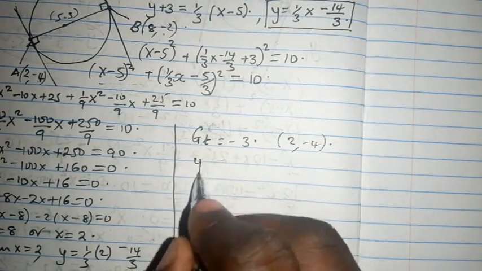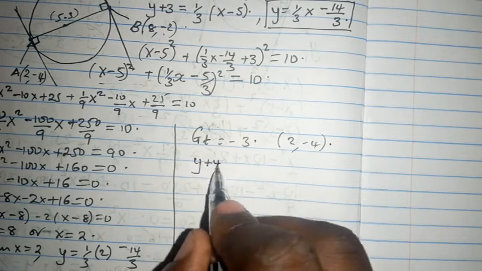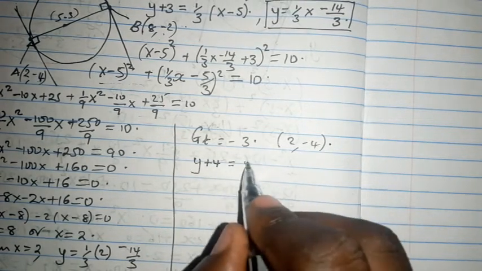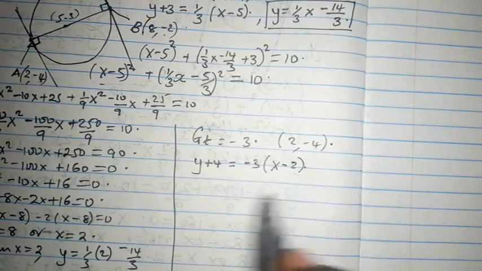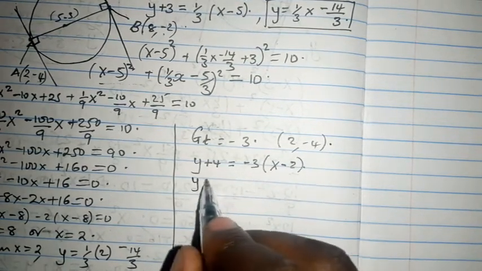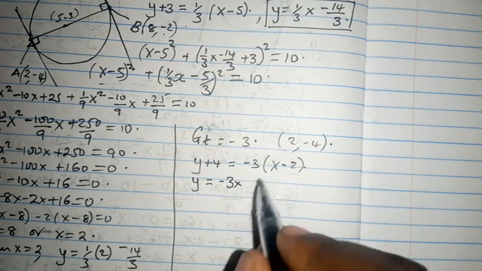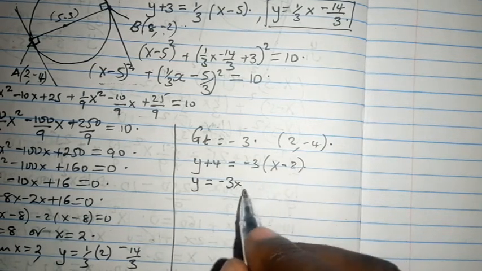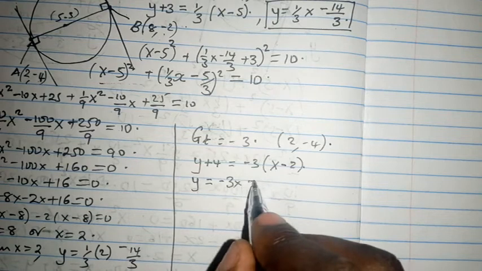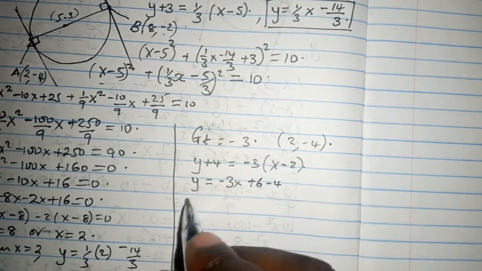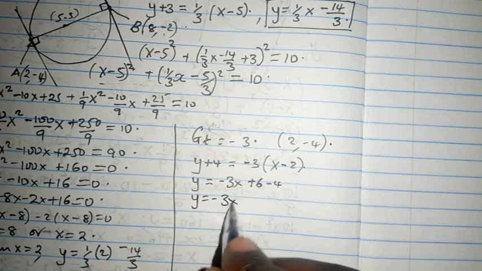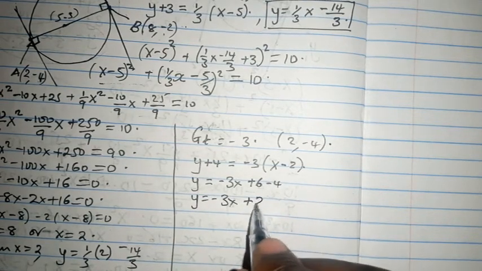Of course, y minus minus 4 is equal to minus 3, which is the gradient, times x minus 2. And with this, y is equal to minus 3x plus 6 minus 4, and definitely we are going to have y is equal to minus 3x plus 2.